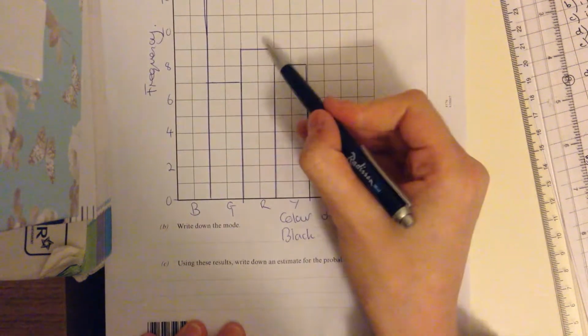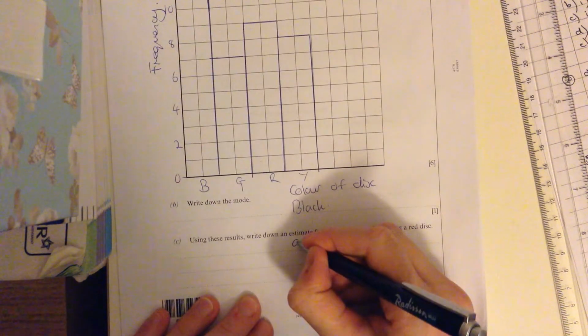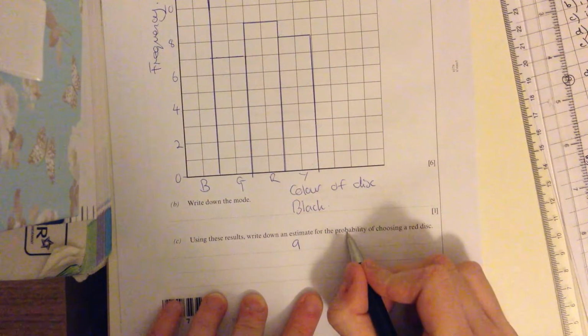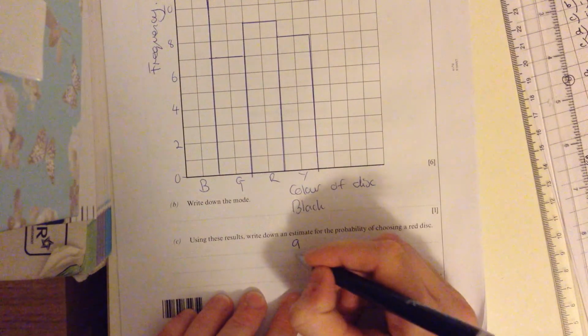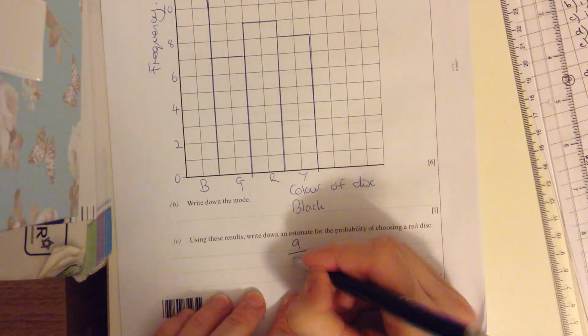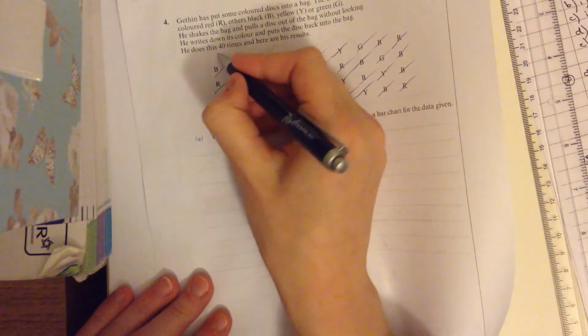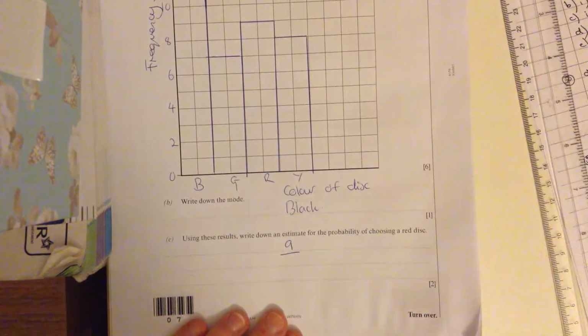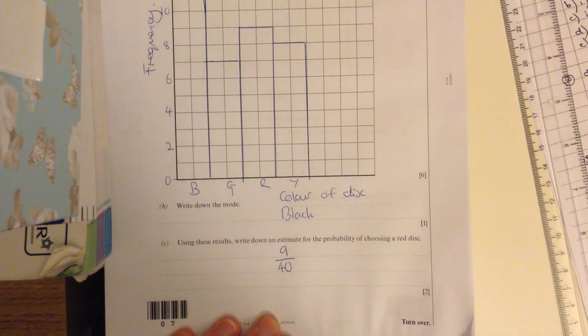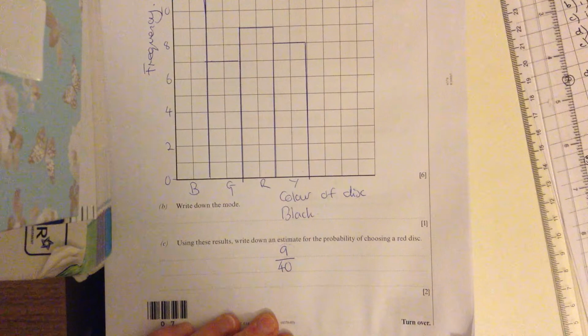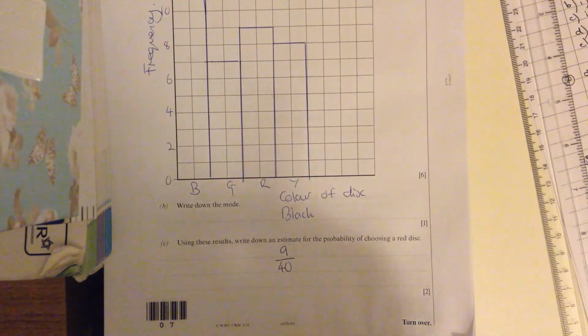So we look up here and we say, okay, there were 9 red discs. Remember, probability we write as either a fraction, a decimal or a percentage, tends to be a fraction, so we'll write it as a fraction. So 9 out of 40 is the probability. We know probability is a fraction and it is less than 1. Probability cannot be greater than 1.